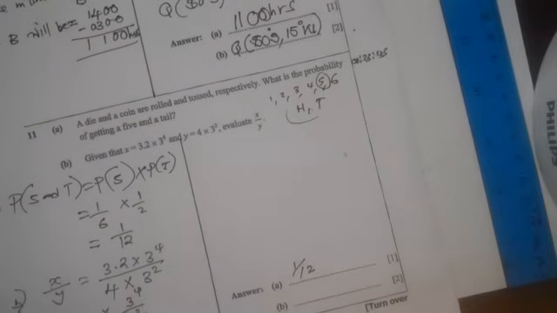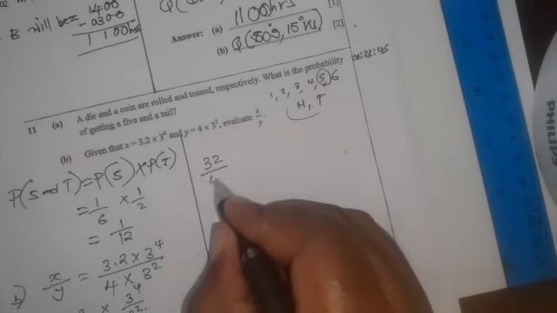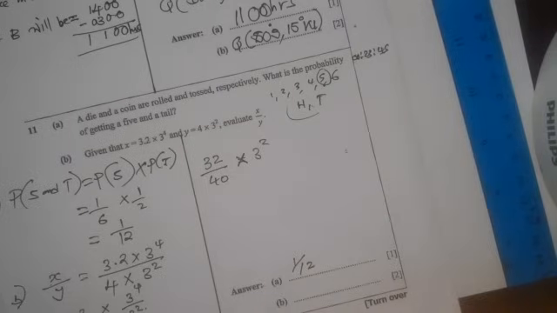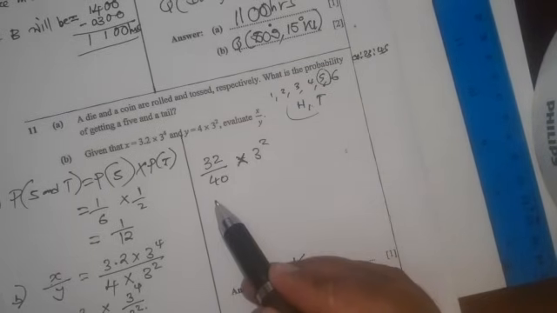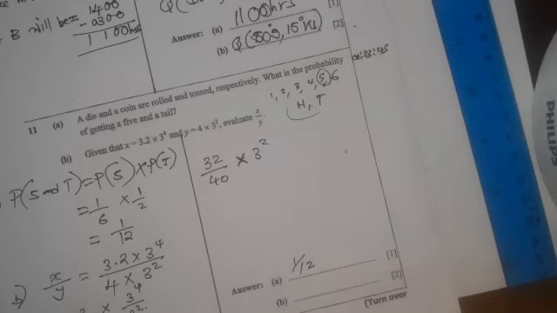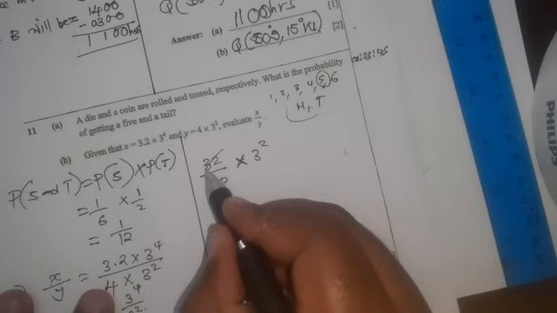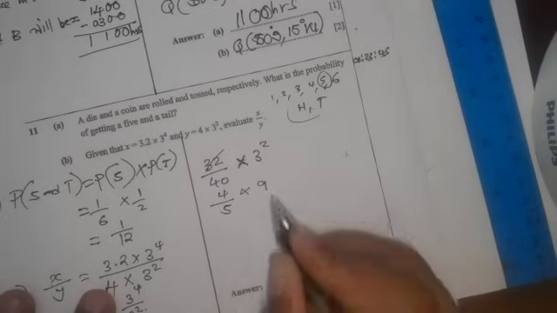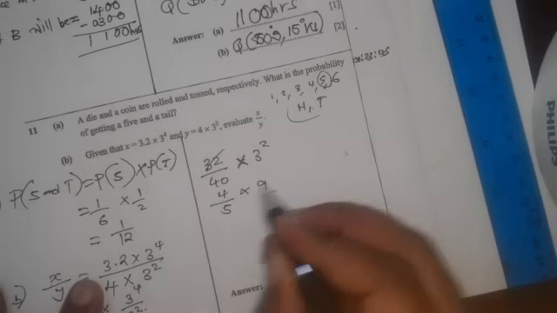Alright? So now we are going to say 3.2 by 10 is 32 over 4 by 10 is 40. Alright? Times 3 to the power 2. Okay? So we can find the number, then go into this one and this one. Okay. So we can use 8. 8 here is 4. 8 here is 5. By what? 9. Okay? When you multiply this by that, what do you get?